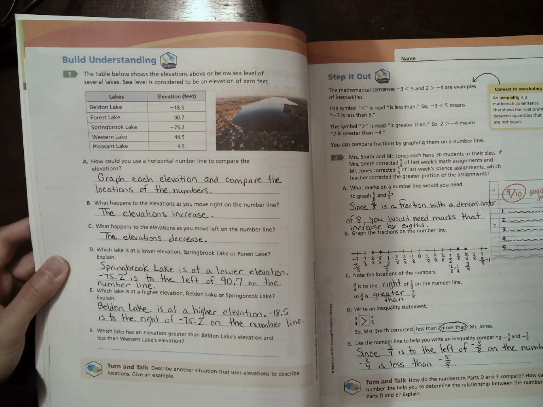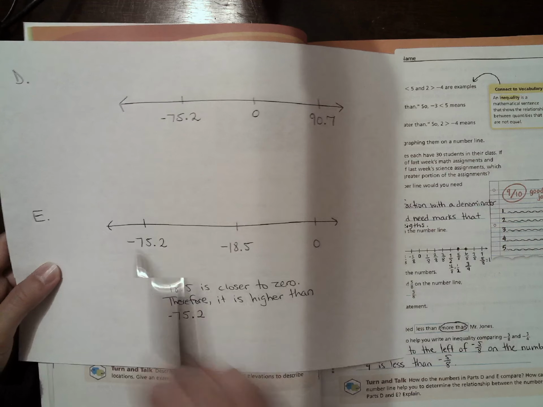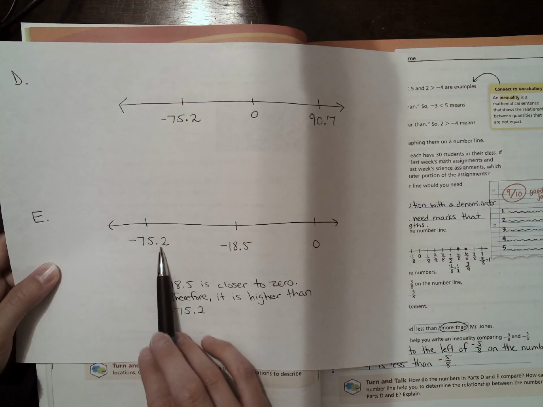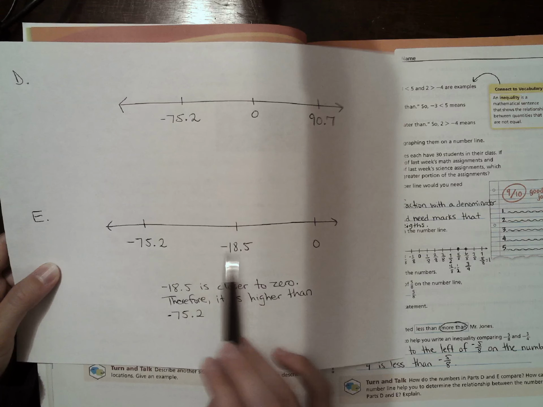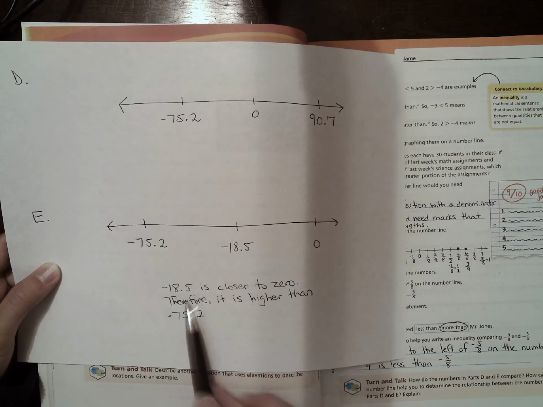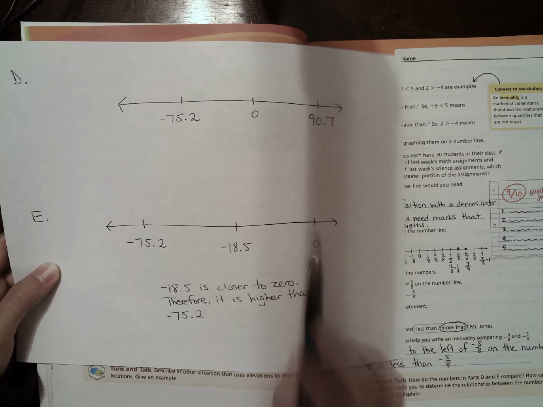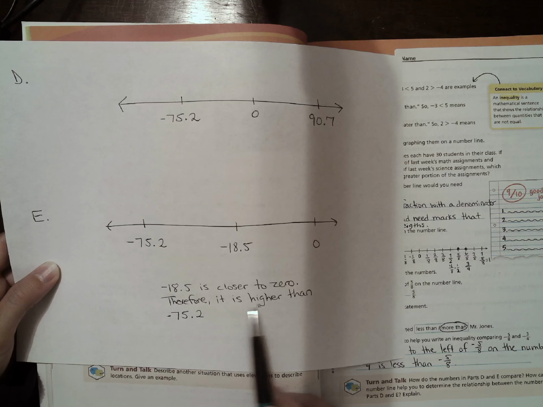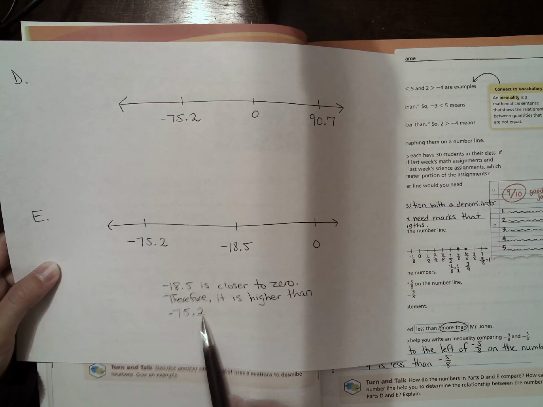And here's an example. Here's negative 75 2/10. Here's negative 18 5/10. As you can see, negative 18 5/10 is closer to 0. It is closer to 0 on the number line. Therefore, it is higher than negative 75 2/10.